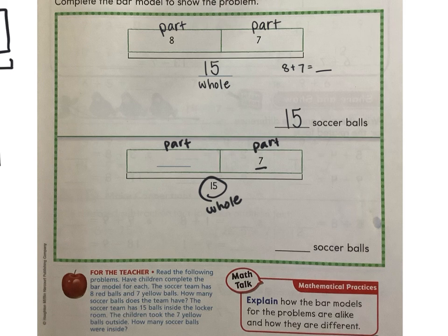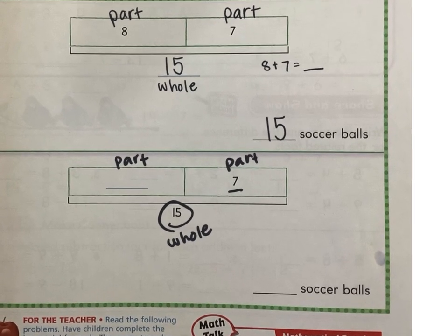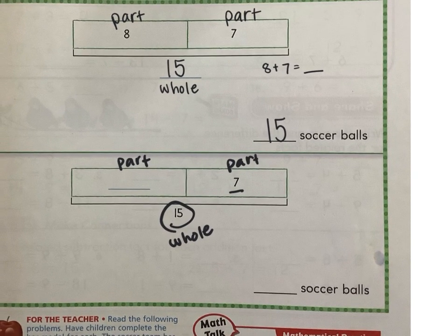We're missing the other part. For this, we can use subtraction to help us find the other part. We can take that whole, 15, subtract the part that we do have, 7, and our answer will be this other part. Let's take a moment, think. 15 minus 7.